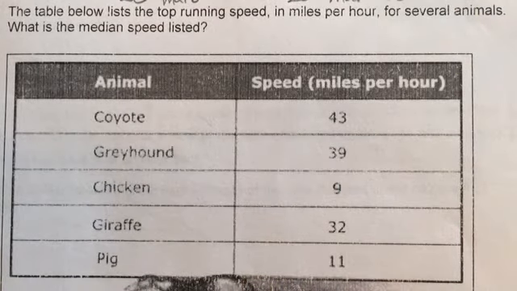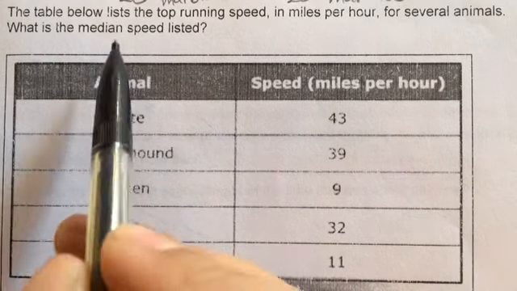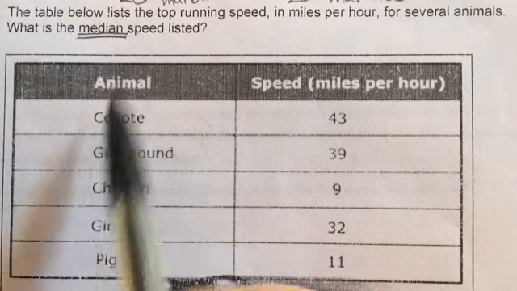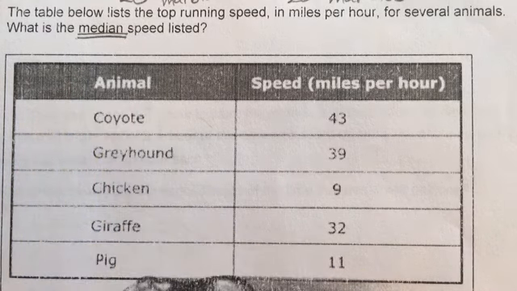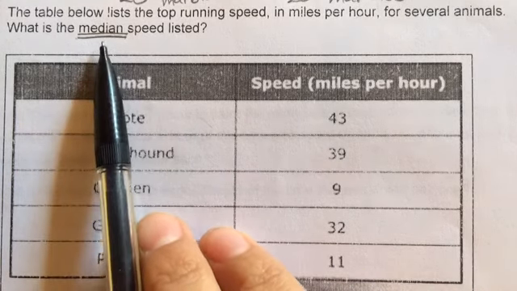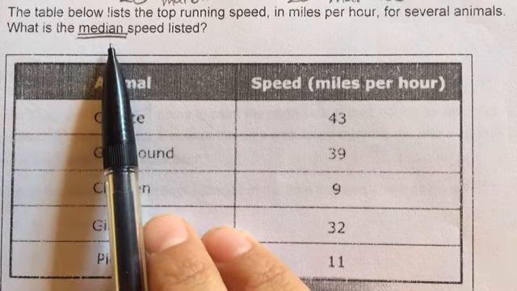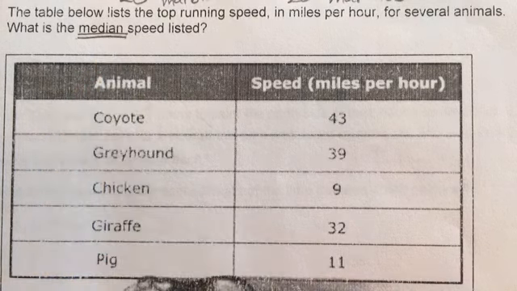Number 5. The table below lists the top running speed in miles per hour for several animals. What is the median speed listed? This is part of data analysis supporting idea number 6. The median, we reviewed this right after spring break, and then we reviewed it again the following week, and there were still mistakes in this question.